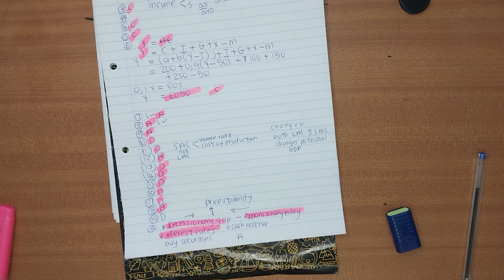So the right answer would be A, lower the repo rates so that banks can borrow more money and the money is injected into the economy, and buy securities. When you buy securities, they give you the certificate, you give them money, so more money is injected into the economy, and together they are going to improve the economy. So the correct answer would be A.